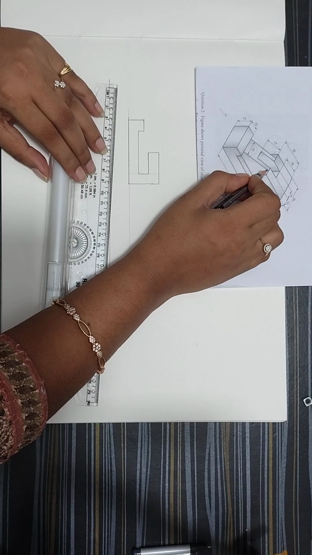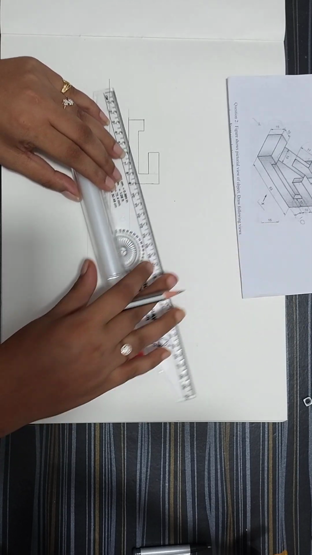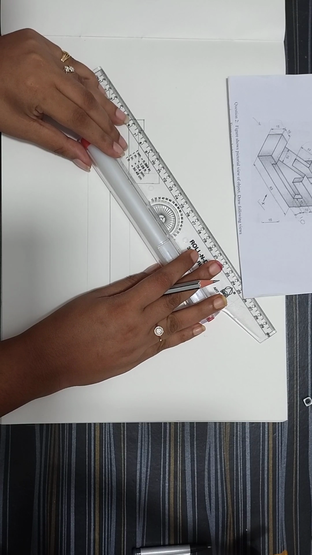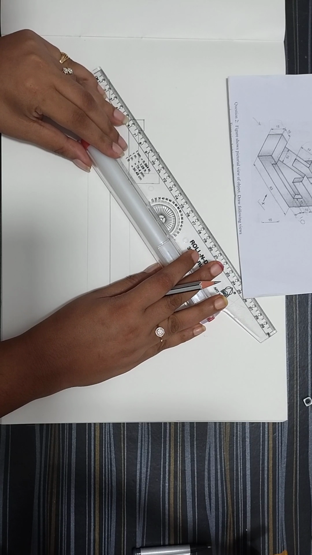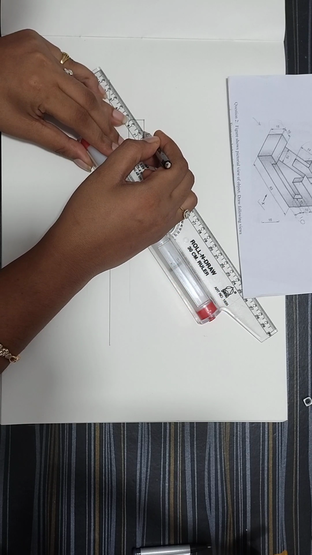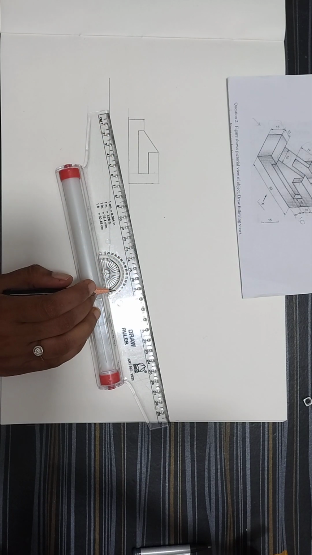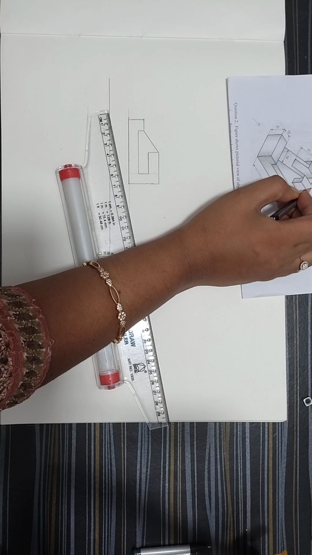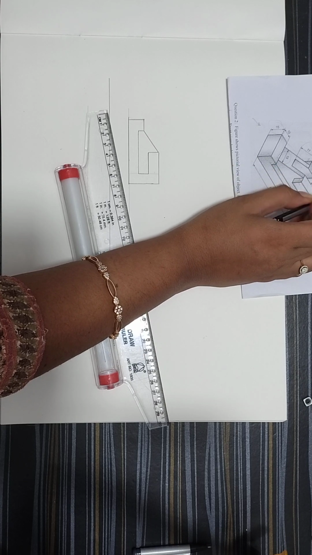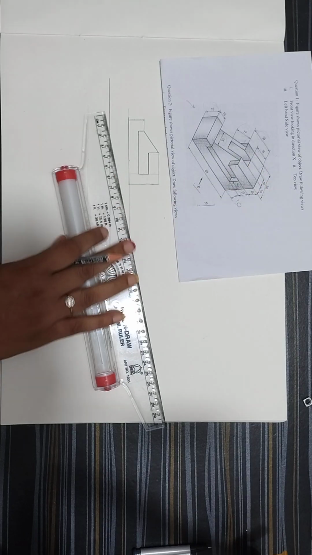Now we have this slant surface. To show this slant surface, join these two corners. So this will give us this slant surface. Now on this slant surface, we have got this slot. So this slot is at 18 mm from this length.